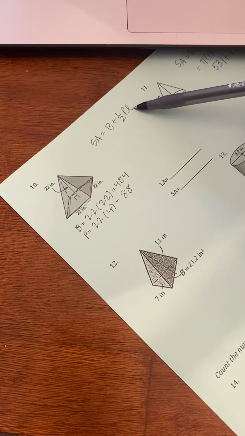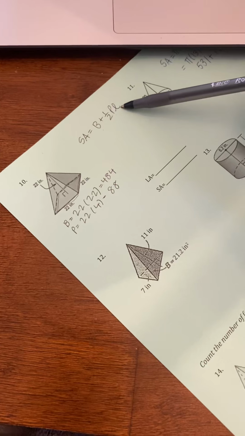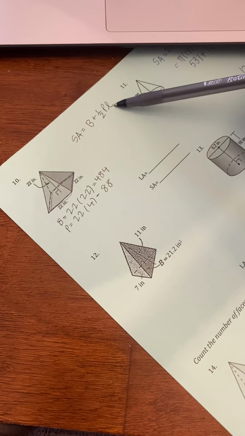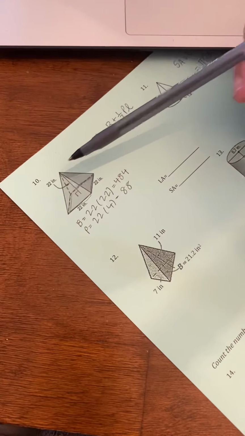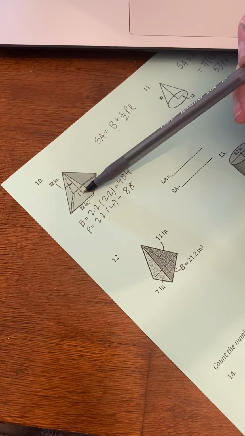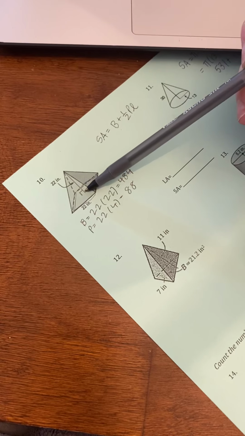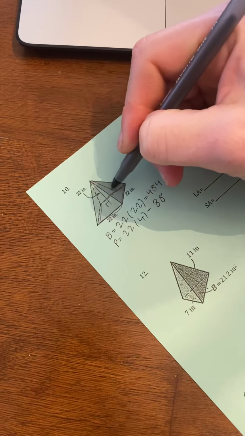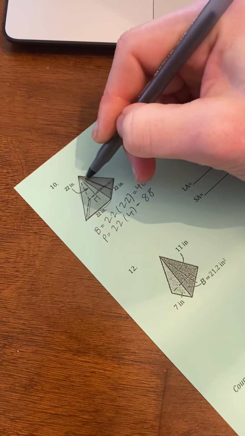So remember that L stands for slant height. And in its name, it says slant, right? So the height has to be on a slant. If you look at this 22 that they give you, this is actually the H. This is the height. Notice it's straight up and down. It's not on a slant. So what we need to find is this slant height.